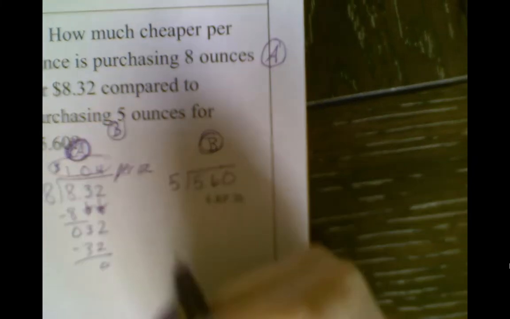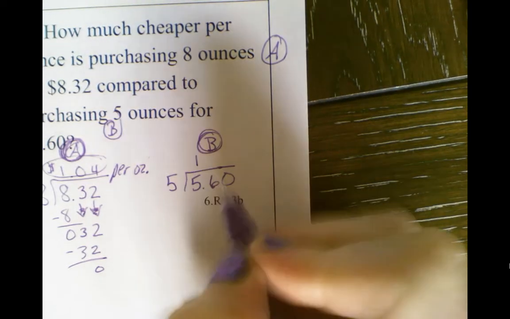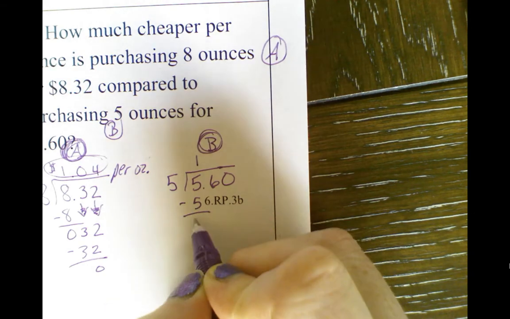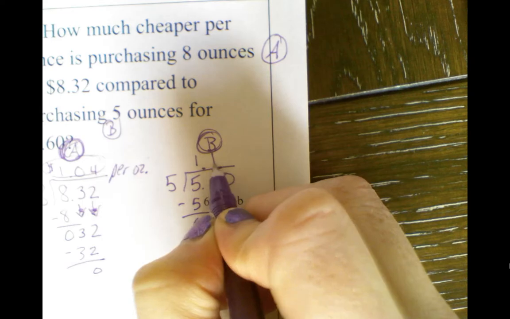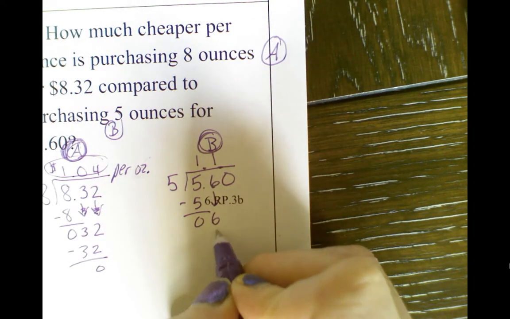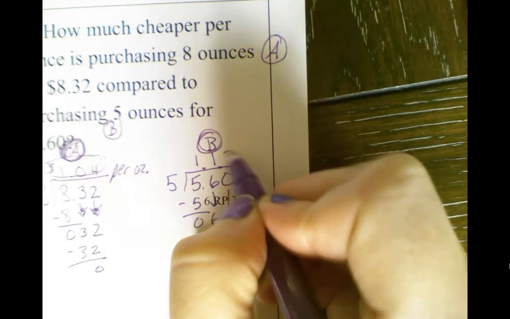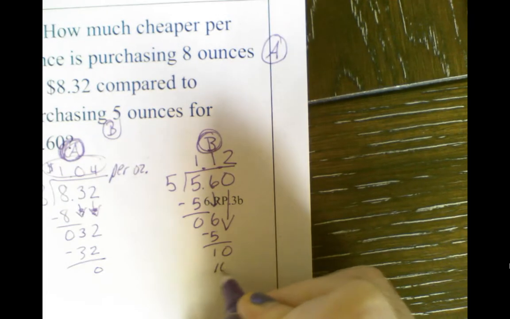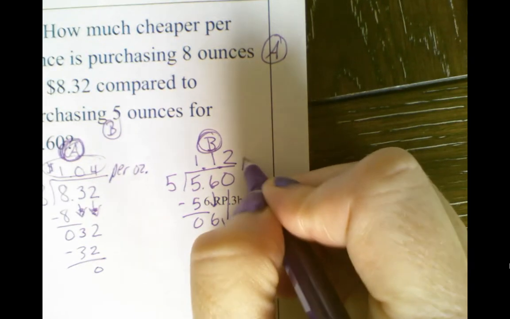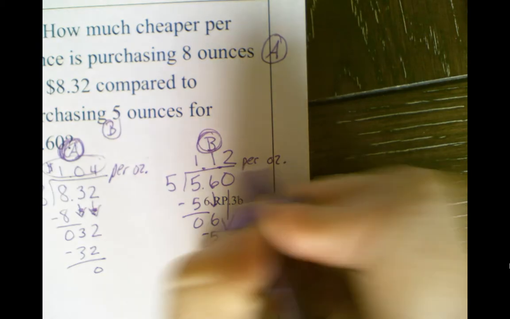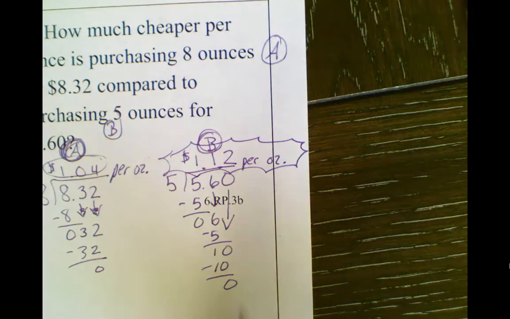And then now we got to find out how much per ounce for product B. So 5 goes into 5 one time because 5 times 1 is 5. Bring it down. 5 goes into 6 1 time, because 5 times 1 is 5. Subtract it out, bring it down. 5 goes into 10 2 times. 5 times 2 is 10. So subtract it out. So for product B, it's going to be a little bit more expensive per ounce.